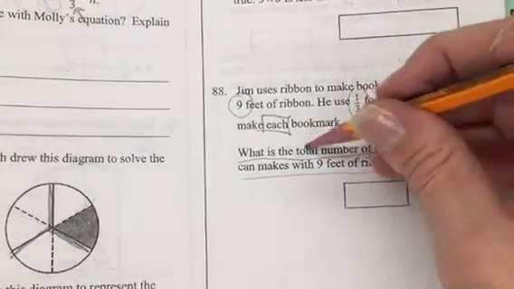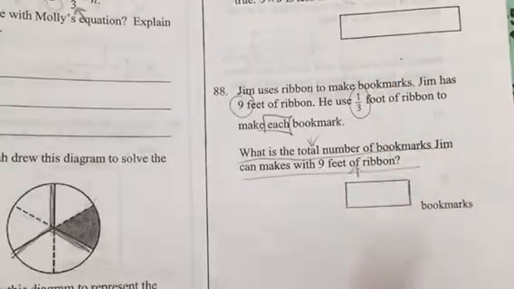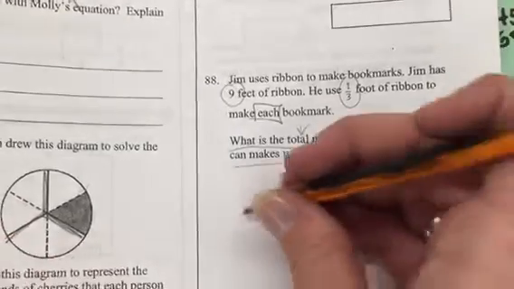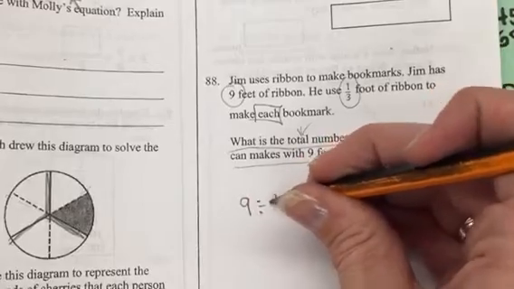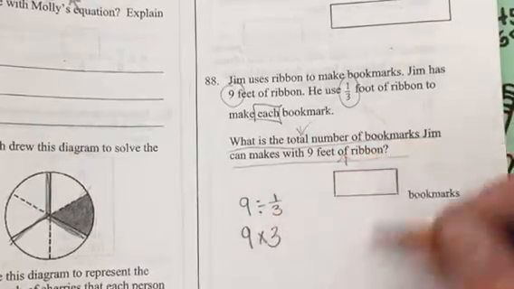Don't be distracted by words like total. For some reason, people see "of" and think you have to multiply. No. What is the question asking me? The question is asking me the total number of bookmarks. I know he has 9 feet and each one is 1/3 of a foot. So what's being shared is the 9 feet. How many shares? 1/3 for each bookmark. And again, I can rewrite this with its reciprocal, 9 times 3 whole, and get my final answer of how many bookmarks.